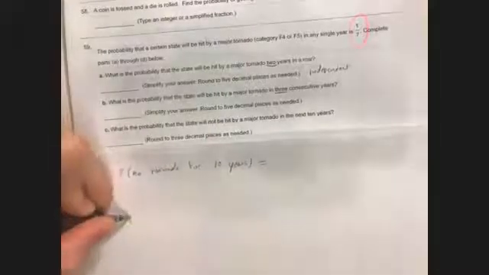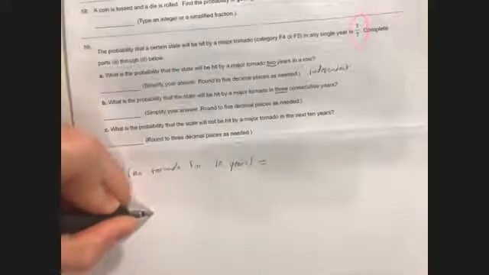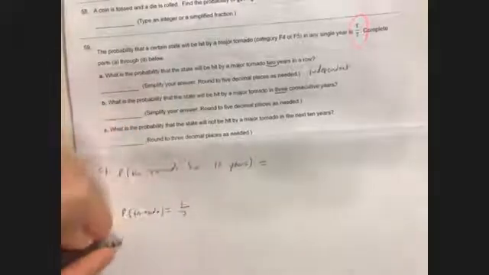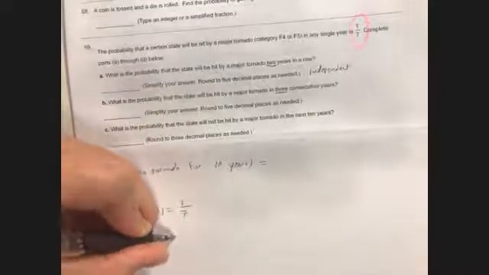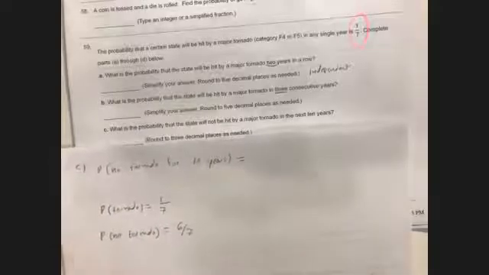Well, before I do that, let's remember, if the probability of a tornado is 1/7, then the probability of no tornado is 1 minus 1/7 or just 6/7. So the probability of no tornado for 10 years is going to be 6/7 to the 10.